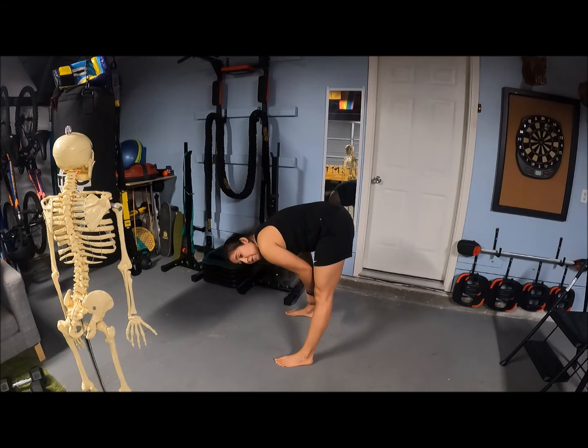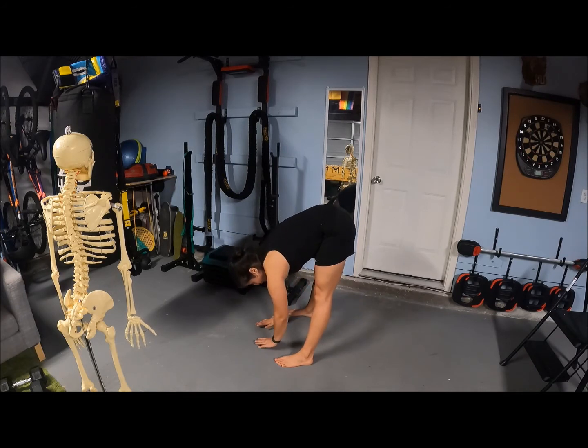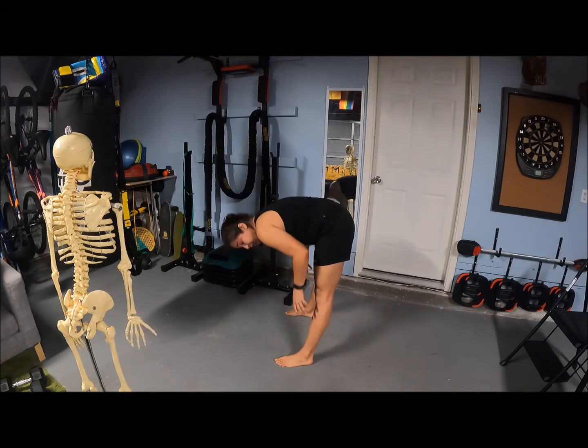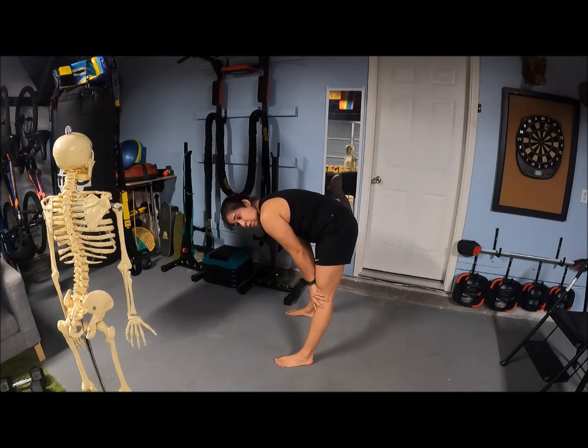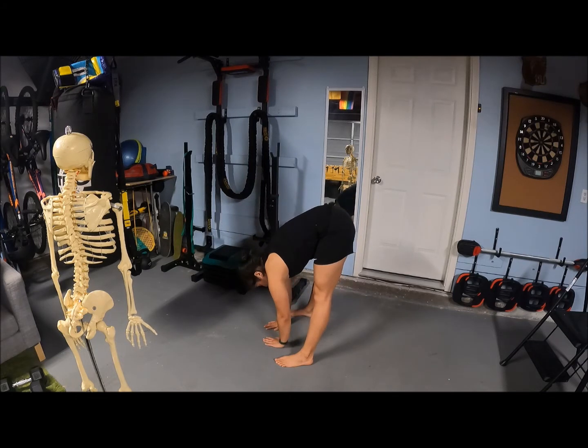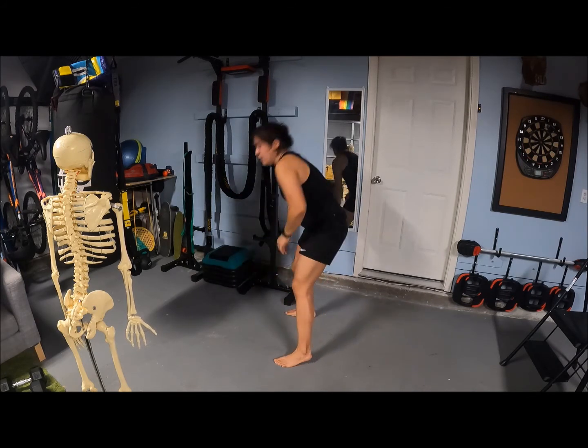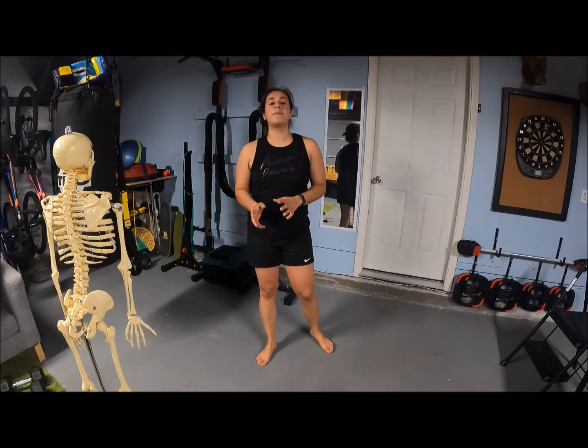Spread your feet a little wider if you need to, but as you drop your hands to the floor, if you can't touch the floor, grab your feet, grab your heels, grab your shins, grab your knees. Whatever it is, go down as far as you can, and you should feel that stretch in your back. You feel that stretch in your back because it's the opposite of the muscle's action, and therefore we are lengthening the muscle when we do so.